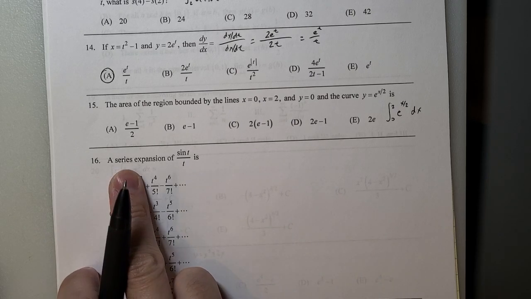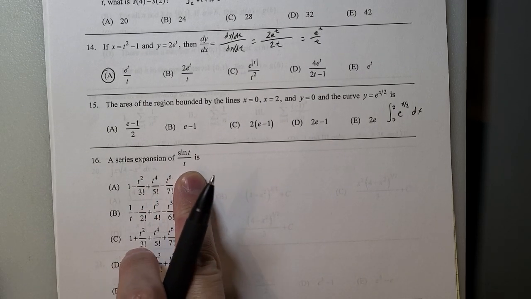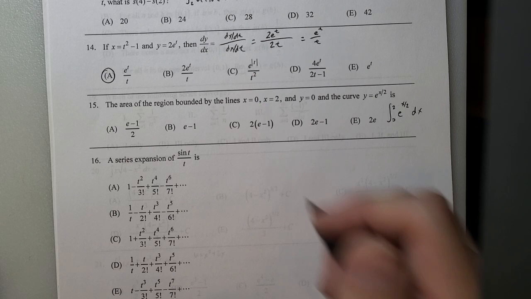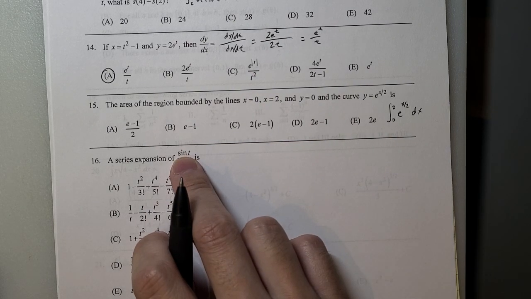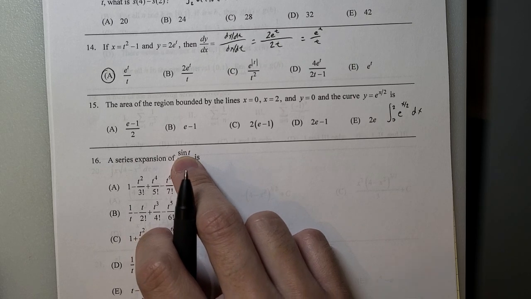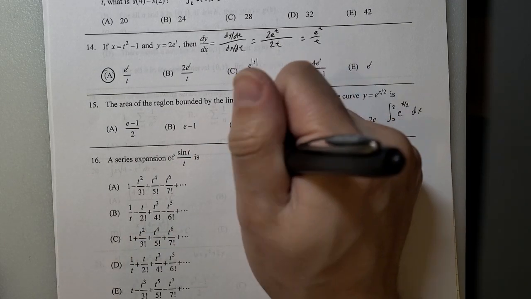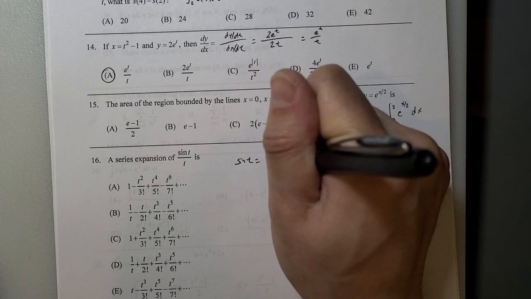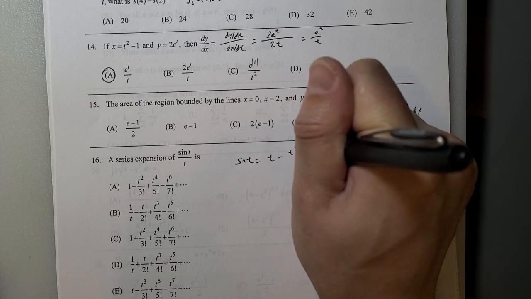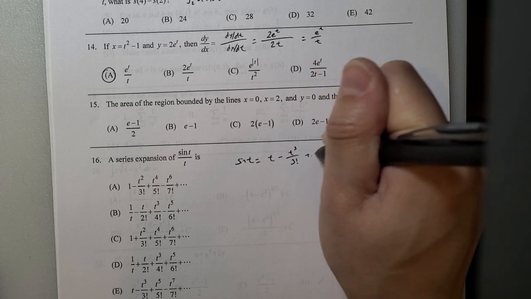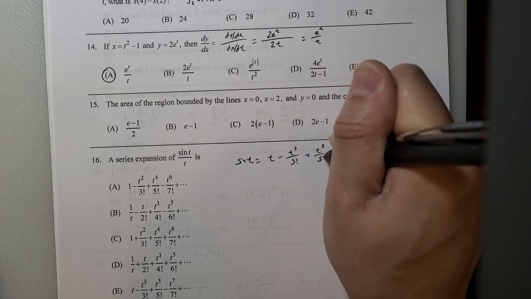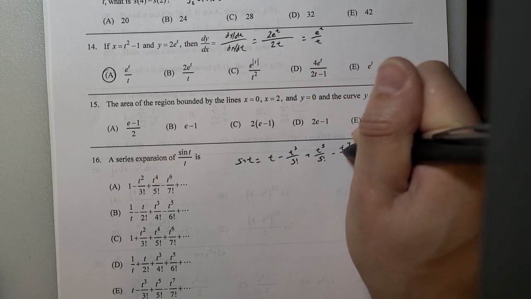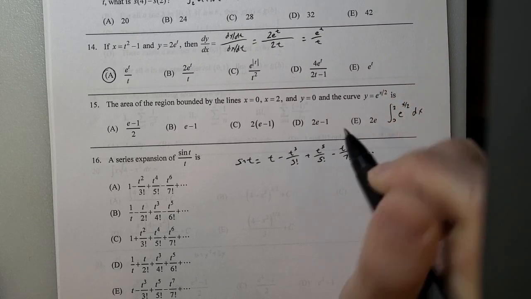Okay, series expansion of sine t over t is, this is very easy, because if you follow my recommendation, you should remember what the Taylor series for sine t is, or sine x. Okay, so I'll write it again here. Sine t is t minus t cubed over 3 factorial plus t to the 5th over 5 factorial minus t to the 7th over 7 factorial, so on and so forth.